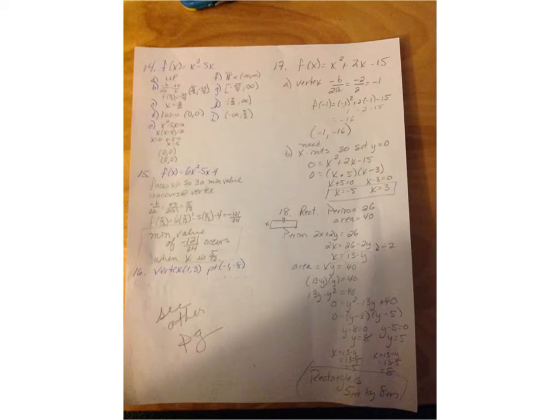For number 18, find the dimensions of a rectangle whose perimeter is 26 and area is 40. That gives you two equations. Take the one, solve it for one variable, substitute it into the other. That's going to give you a quadratic. Solve that quadratic by factoring. When you back substitute, you find that you get this solution.